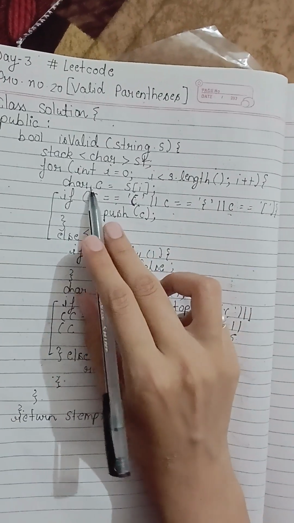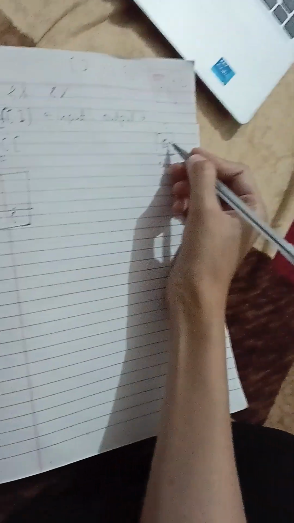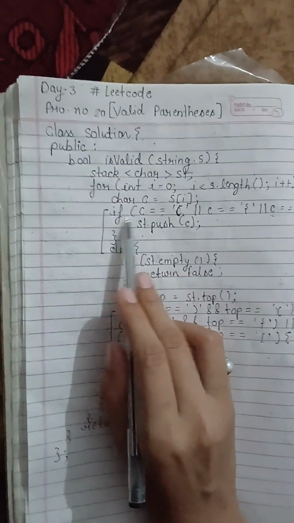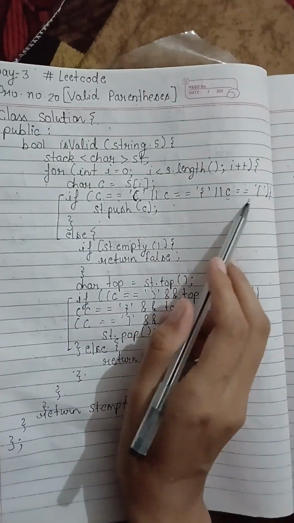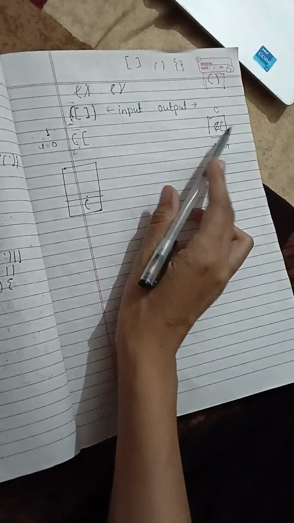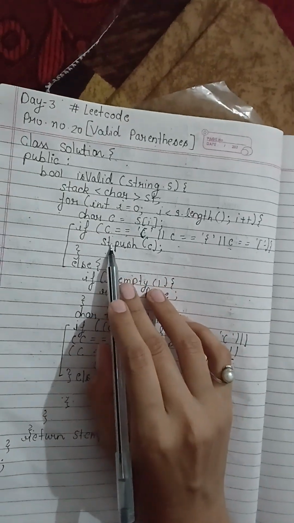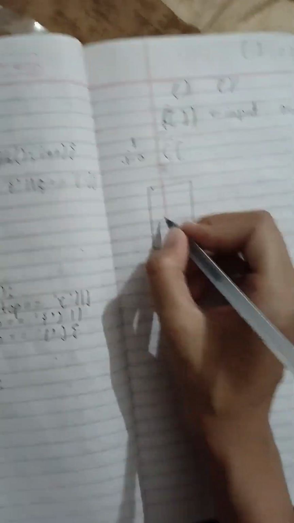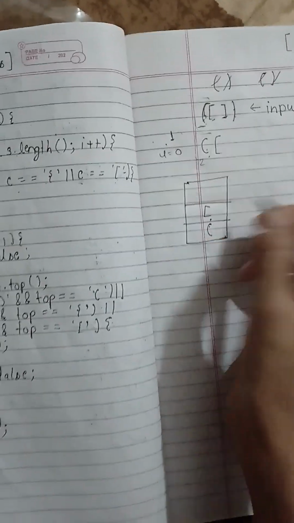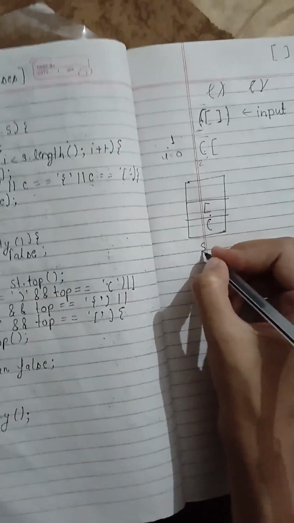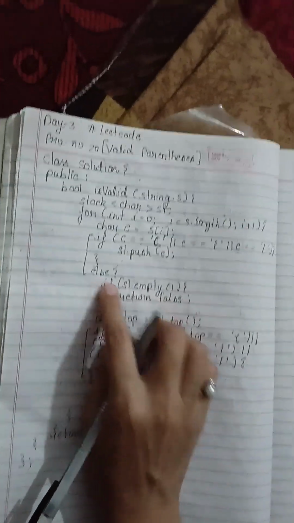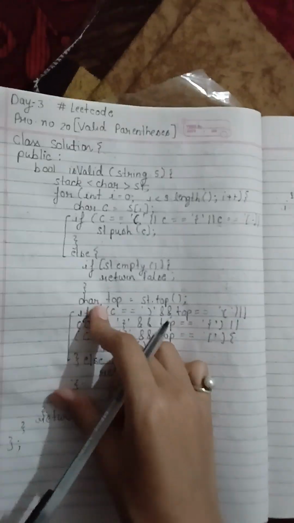So we will again do this: character c will be now this bracket, and again we will check if it is matching. Yeah, it is matching this open square bracket. So we will again push it on the stack. Here we will push it. Okay, this name is stack. Now again the else will not run.